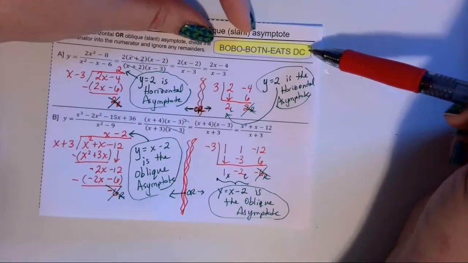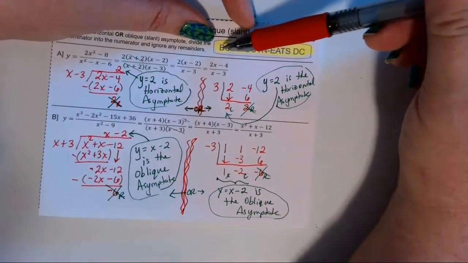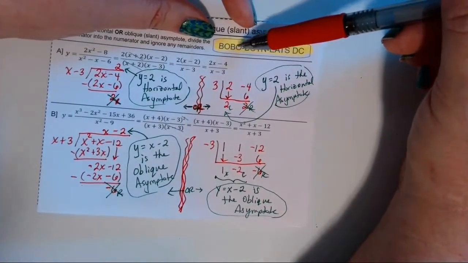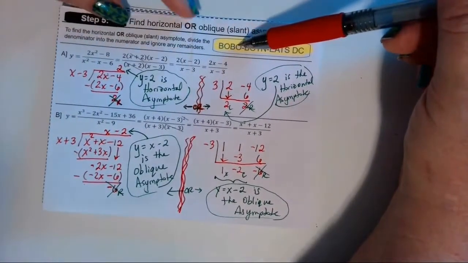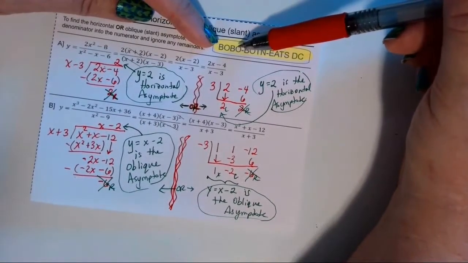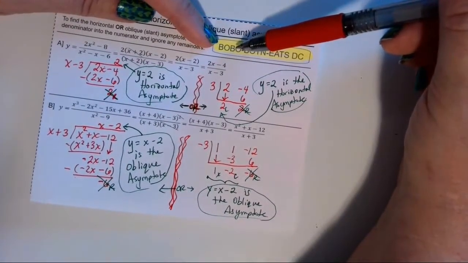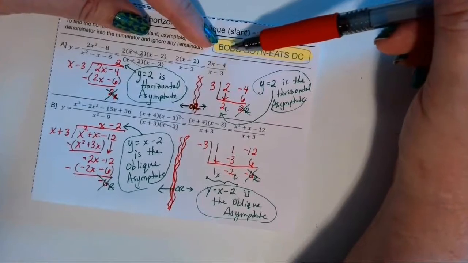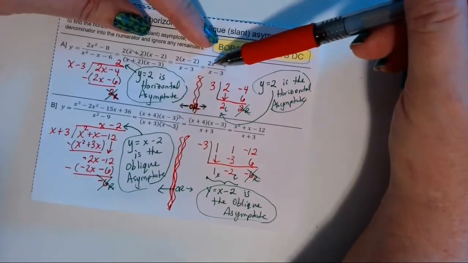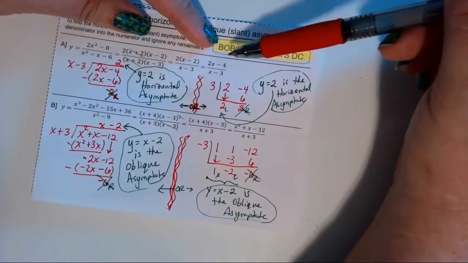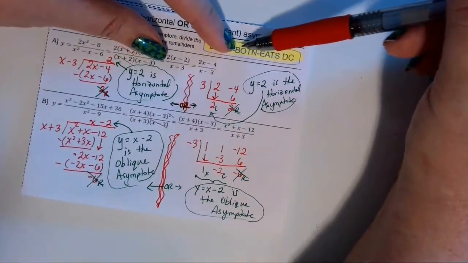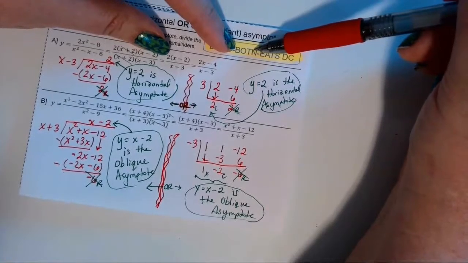However, this acronym is a shortcut, so BOBO means bigger on bottom 0. Bigger on bottom 0. So if the degree of your denominator is bigger than the degree of the numerator, then y equals 0 is your asymptote. Okay, BOTN is bigger on top none.